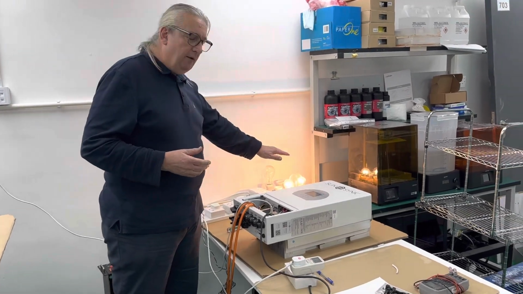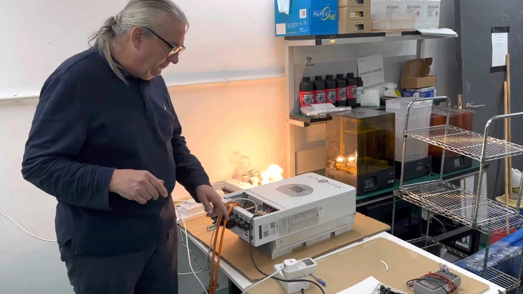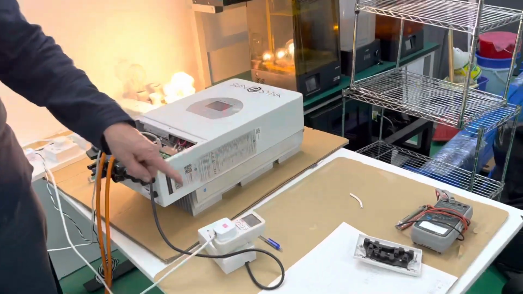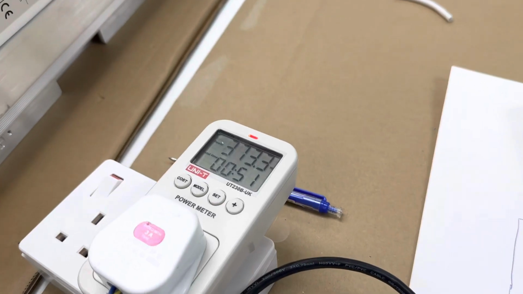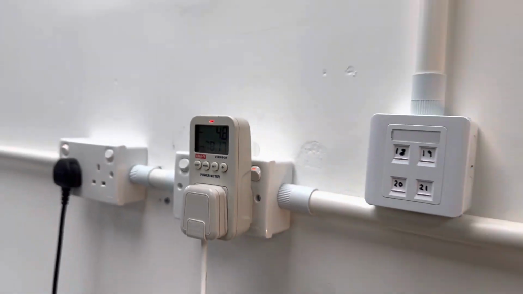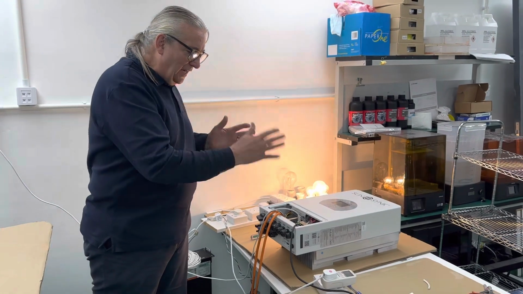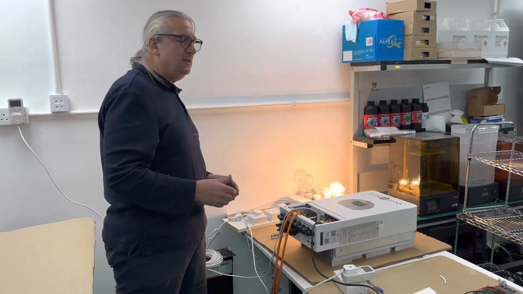I've got a load here, so if I increase the load, look at my export meter. My export meter has increased here, but look at my import meter, it's staying the same. So I've got a differential between the two meters. The export meter is one thing, but my electricity meter is different.